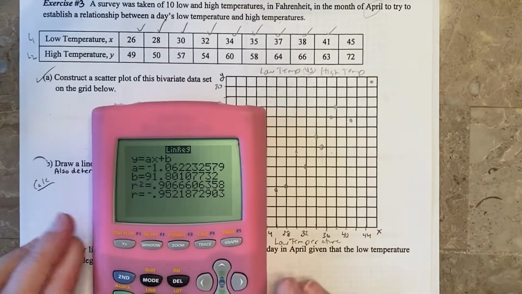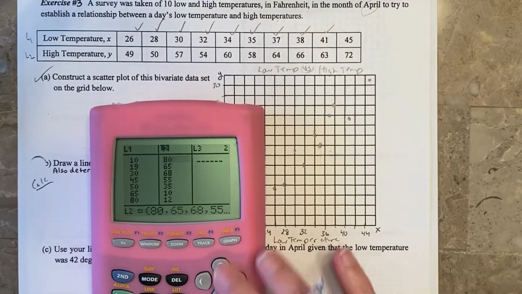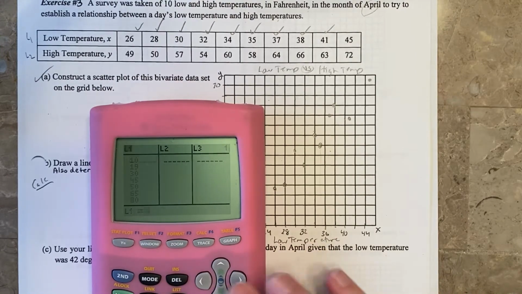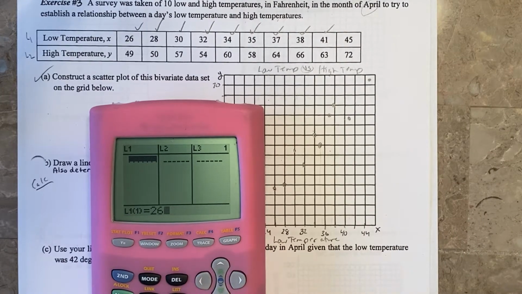So again, stat 1, move to the top, clear those out, and then copy all those numbers. Make sure you press enter after each one.